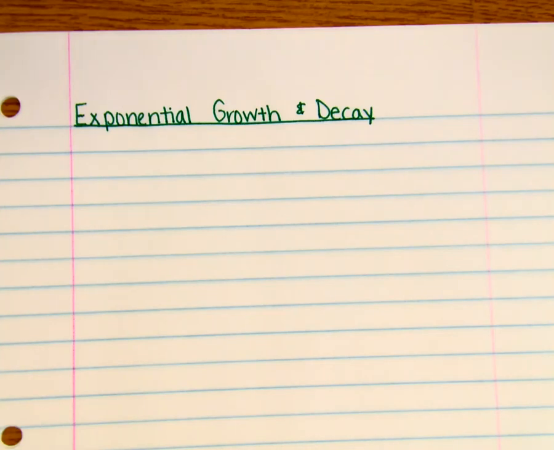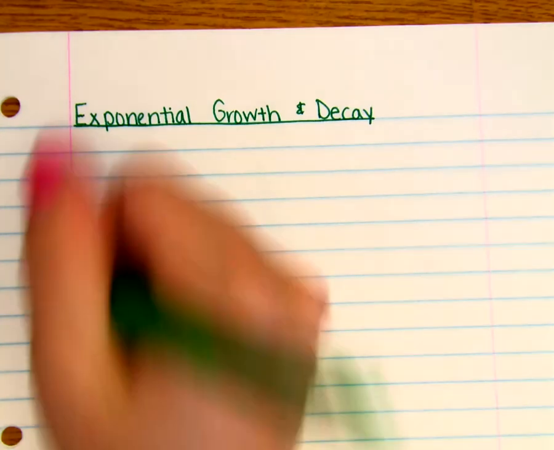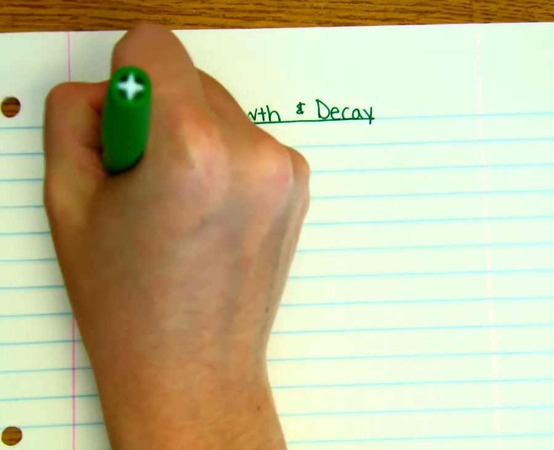Today we're moving on to exponential growth and decay. We're going to start with exponential growth.